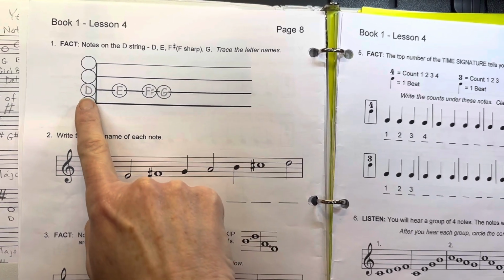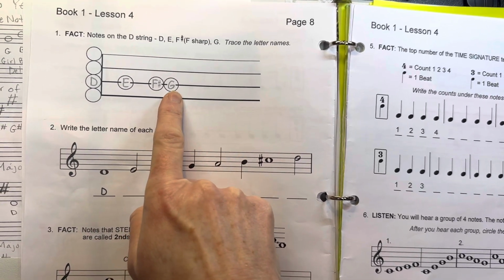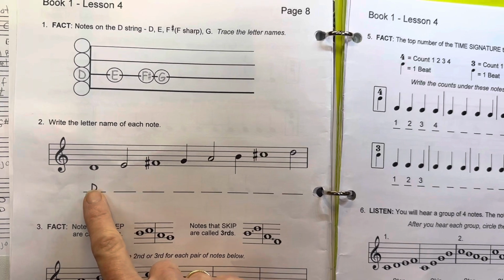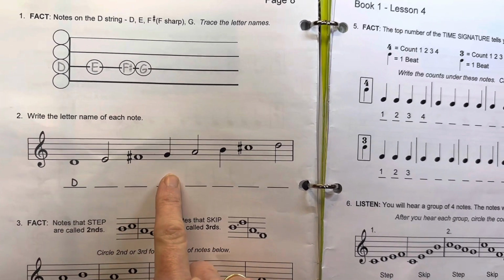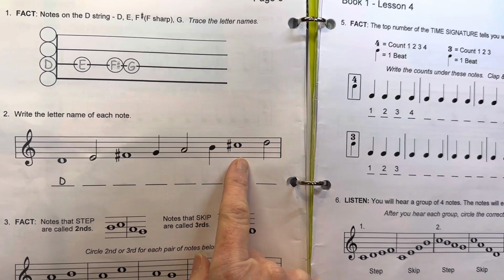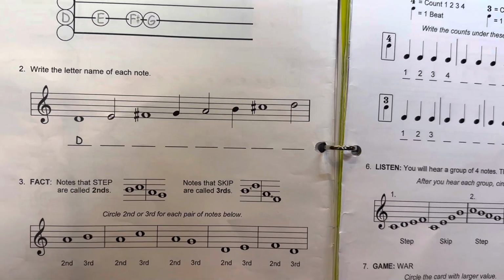Here are your note names on the D string. First finger is E, second finger F sharp, and third finger is G. Here we go. Here's the whole D scale. Here's D, E, F sharp, G, A, B, C sharp, and D. That's it. I just gave you all the answers.